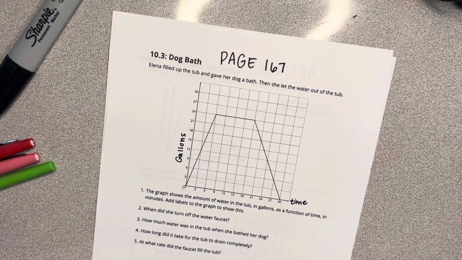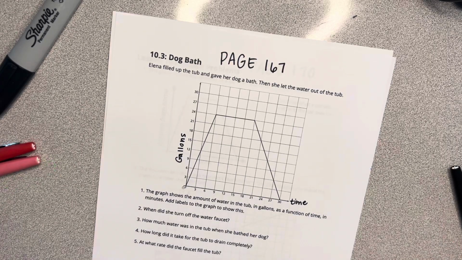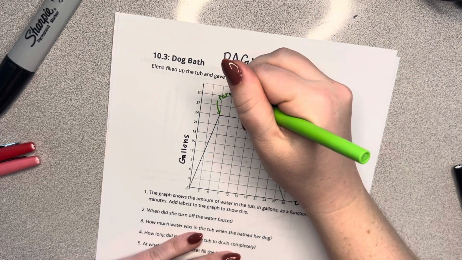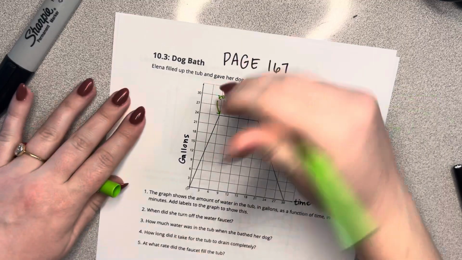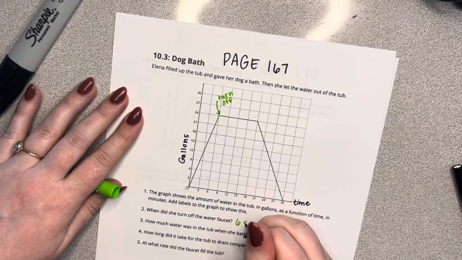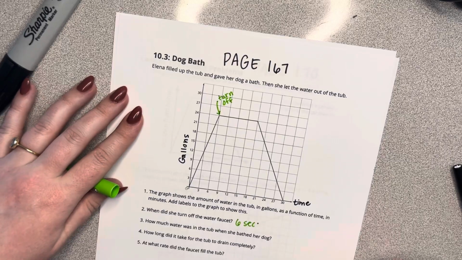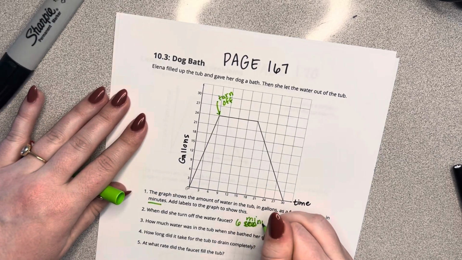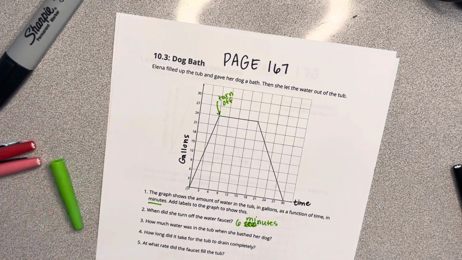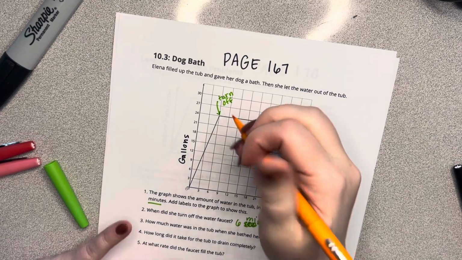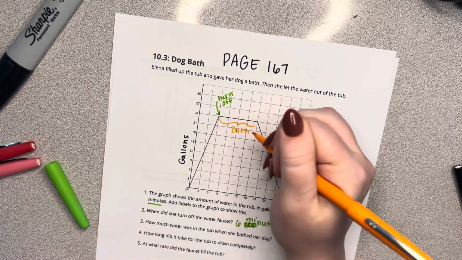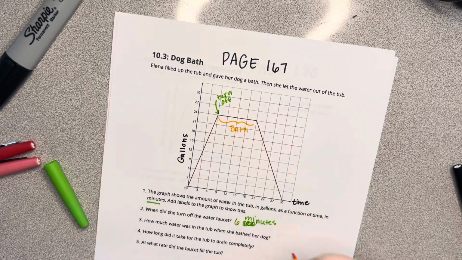So when did she turn off the water faucet? So if I'm looking at when she turned it off, it would be right when it started to go flat. So this would be right here, which was at 6 seconds. Or I'm sorry, 6 minutes. Then how much water was in the tub when she bathed her dog? So we can assume that she's bathing her dog when the tub was full. So this is the bath time. And the amount of water in the tub at that time was 24 gallons.